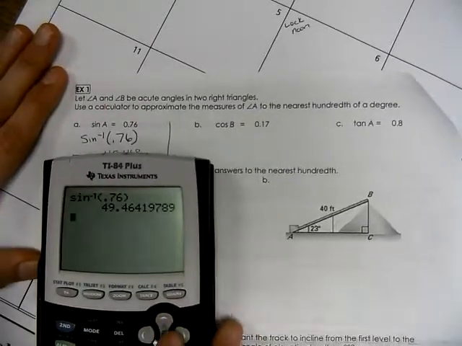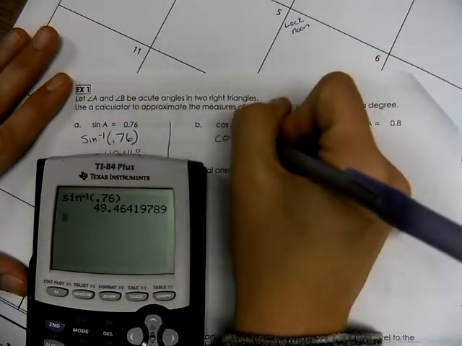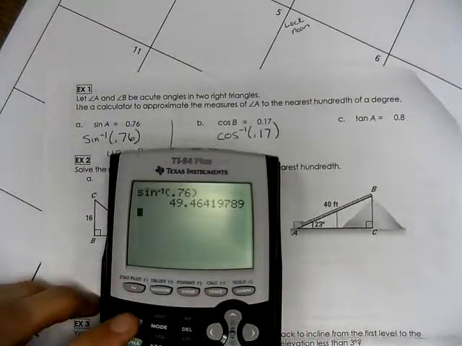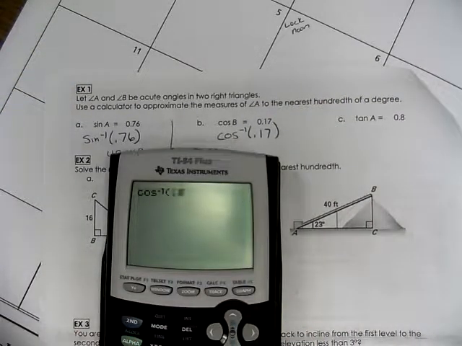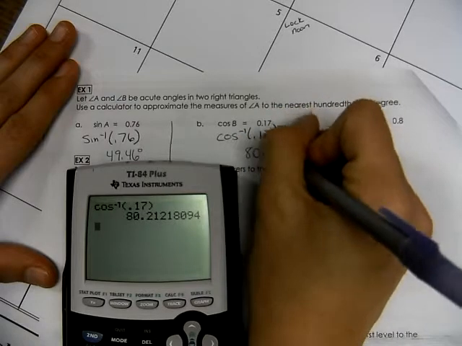So if it says cosine B is 0.17 in my calculator to find the angle measure, I'm going to do inverse cosine. So hit second cosine. So this is 80.21 degrees.